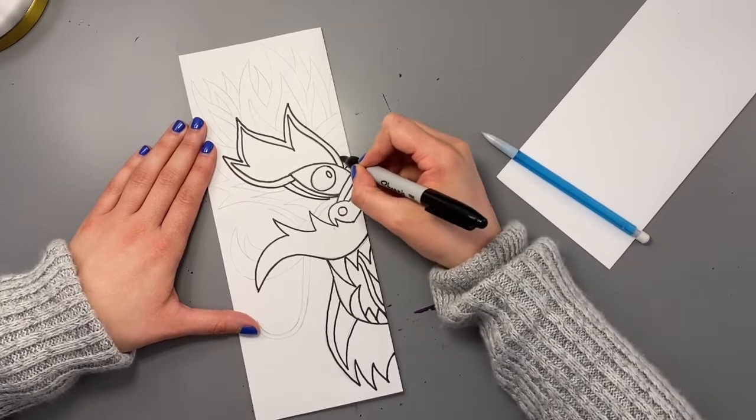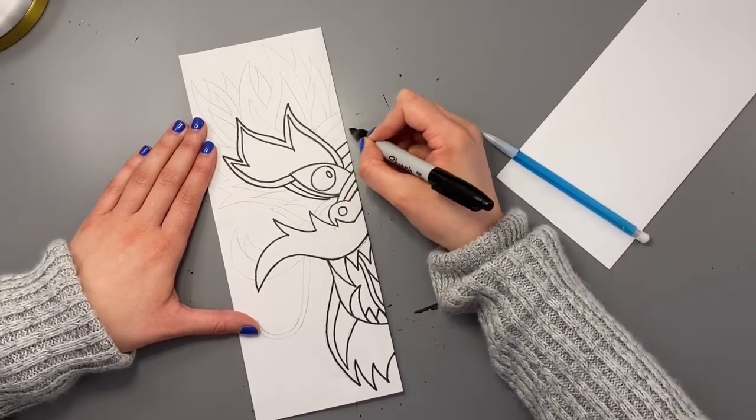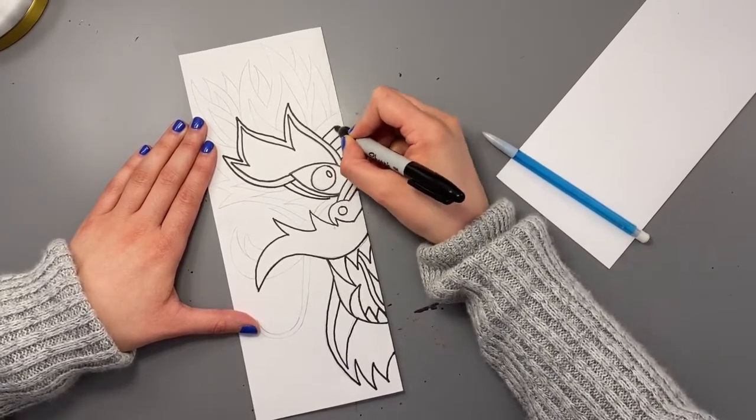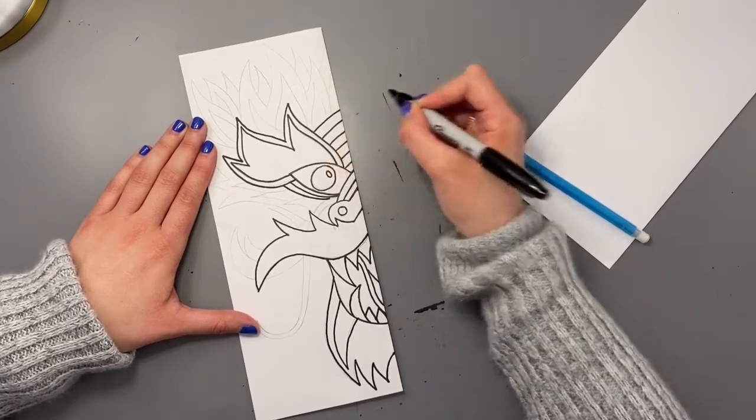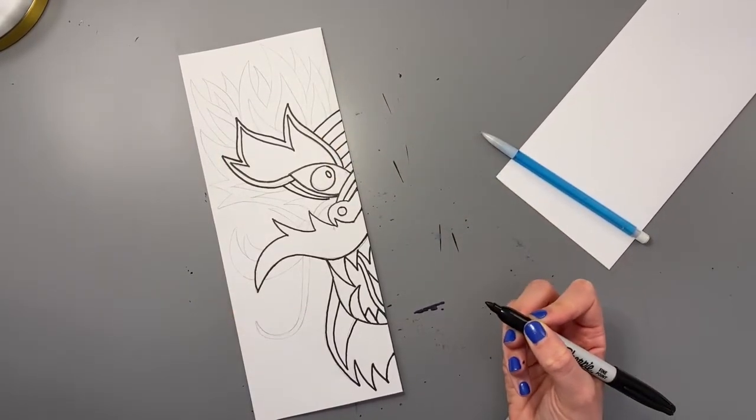And let's do some more lines above the nose. These are just going to go at an angle and go to the edge of the paper. You can do a couple more than mine or a few less. It just depends on your picture.